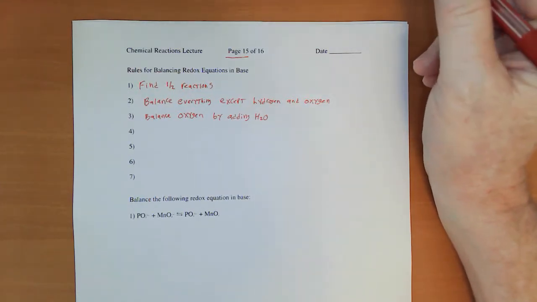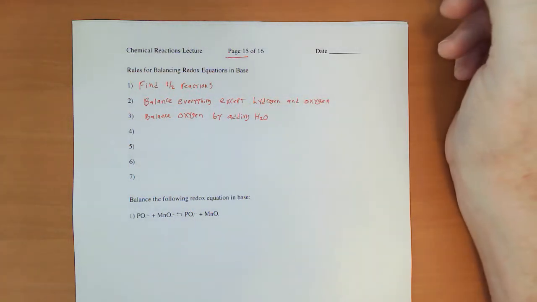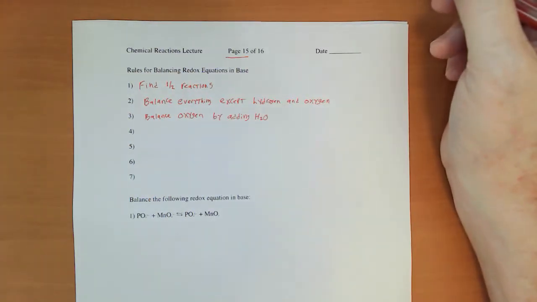We're on page 15 of the Chemical Reactions lecture outline for AP Chem. We're balancing redox equations, and today we're looking at the ones that are in basic solution. And our steps for doing this are essentially the same as they were for acidic solutions.